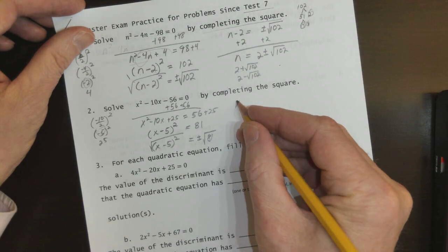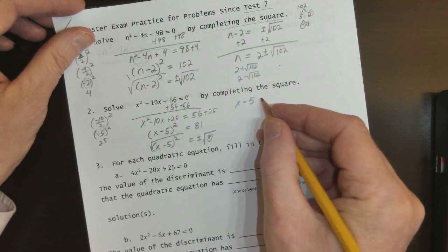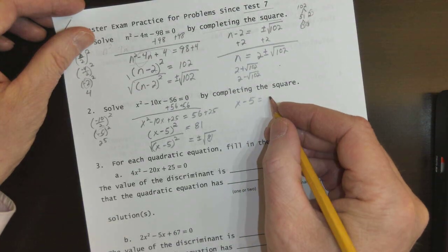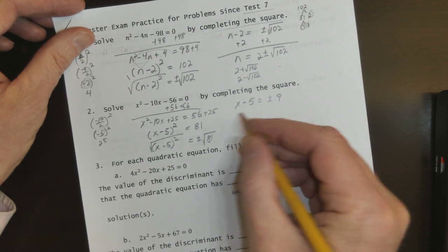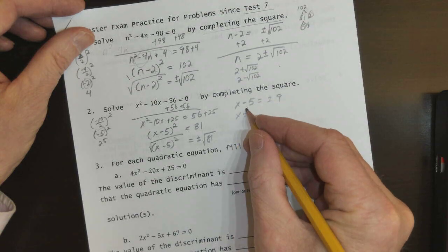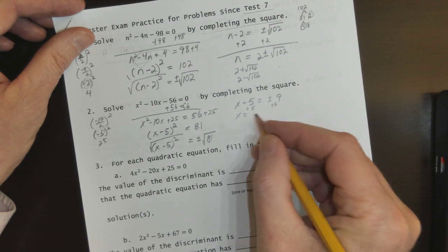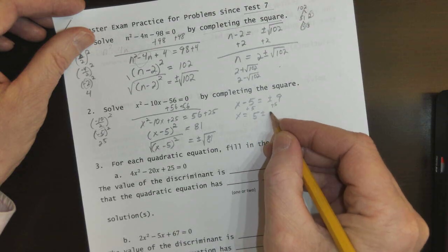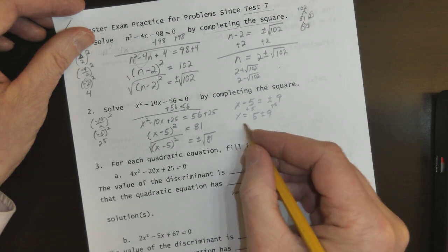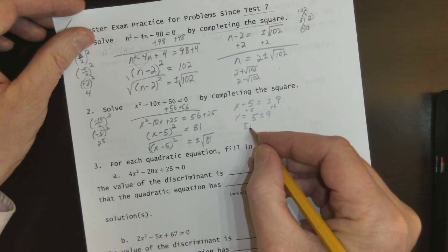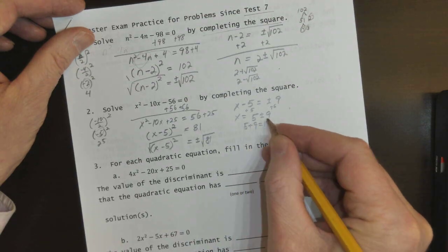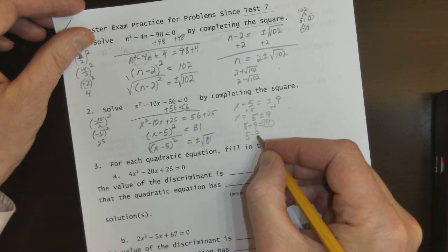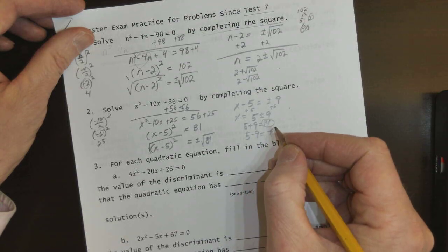And x minus 5, square root of 81 is 9. So it equals plus or minus 9. So x equals, I'm going to add 5 to both sides. 5 plus or minus 9. And then 5 plus 9 is 14. And 5 minus 9 is negative 4.